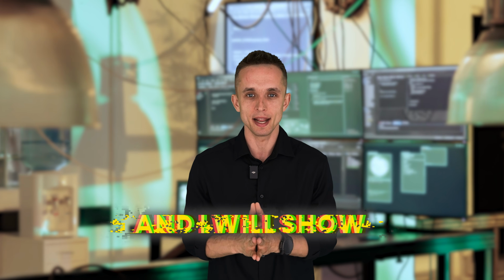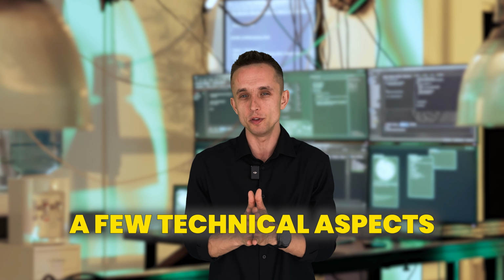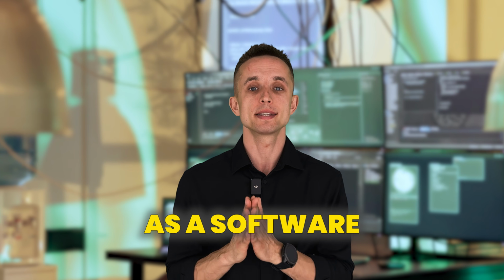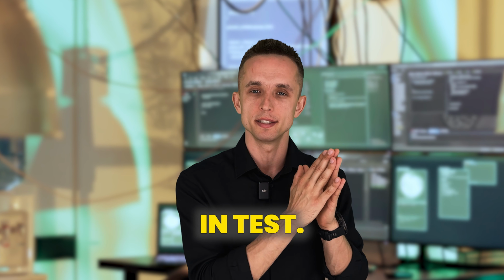But the more advanced you're becoming, either an SDET or test automation engineer, the more you should be involved in it, because it's a different level. And now we're going to switch into a job posting on LinkedIn, and I will show you quite a few technical aspects that you should know as a software development engineer in test.